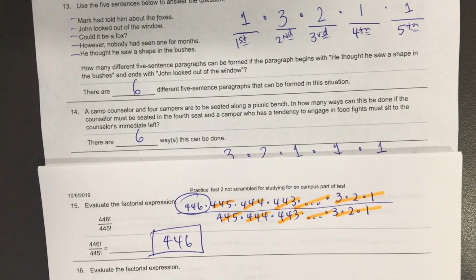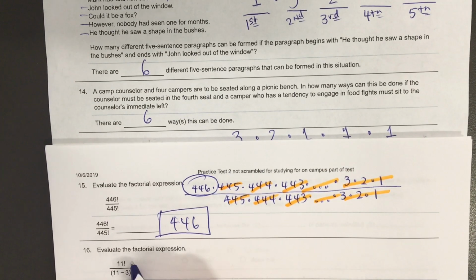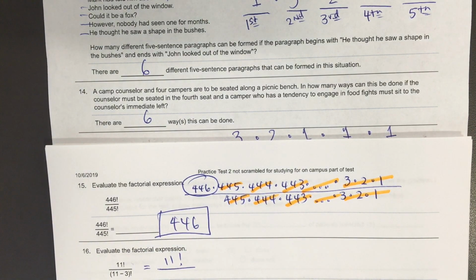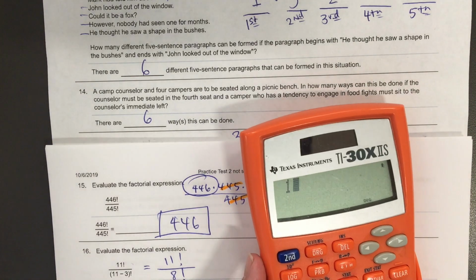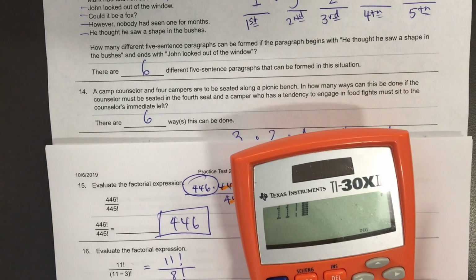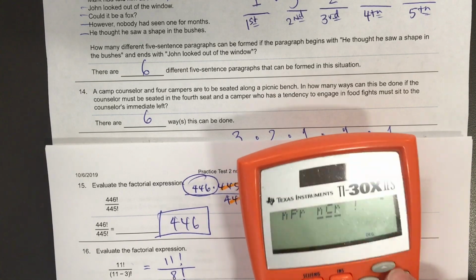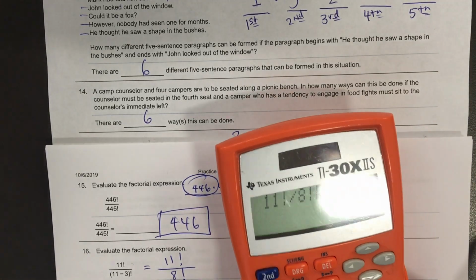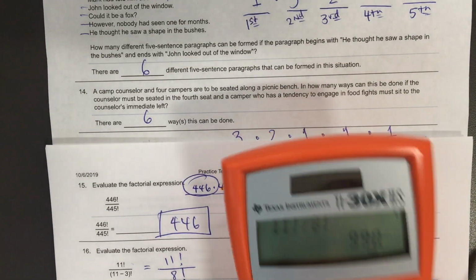Let's go with 16. 16 is 11 factorial divided by 11 minus 3 factorial. I'll do 11 factorial, 11 minus 3 is 8. 11 factorial divided by 8 factorial. You could type this in your calculator. 11 factorial. This one you will not get overflow error. Divided by 8 probability factorial equals 990.